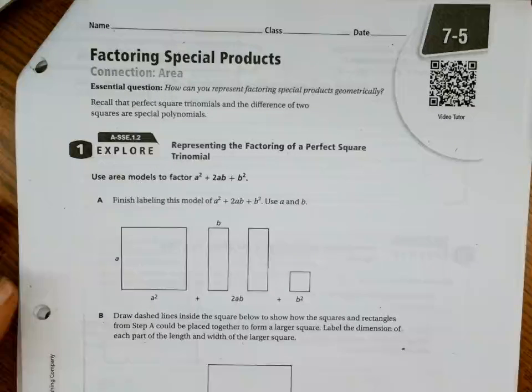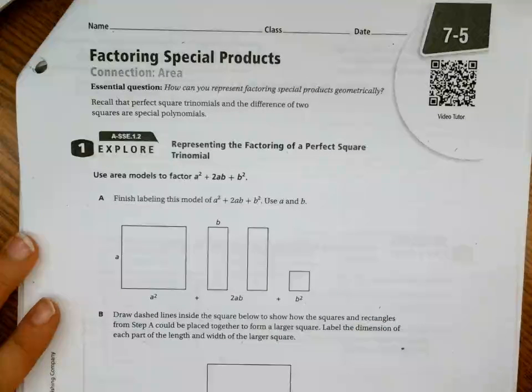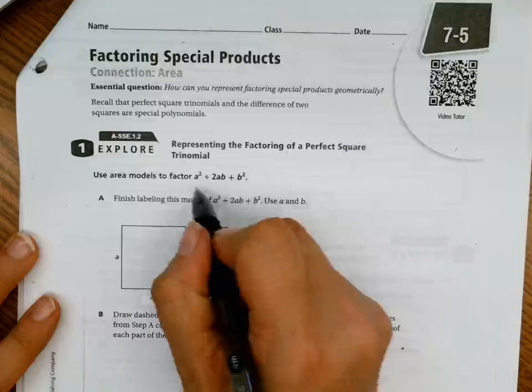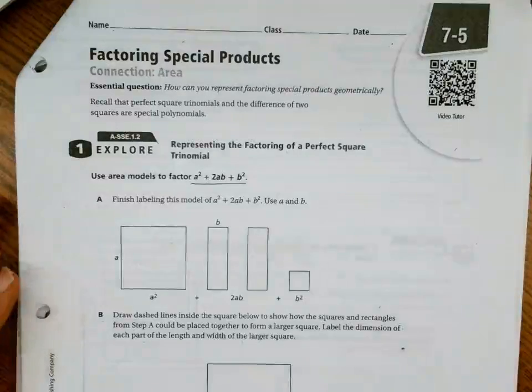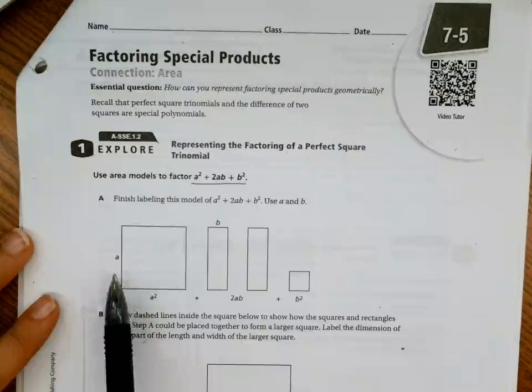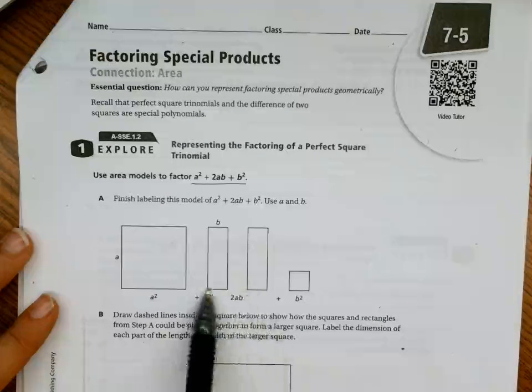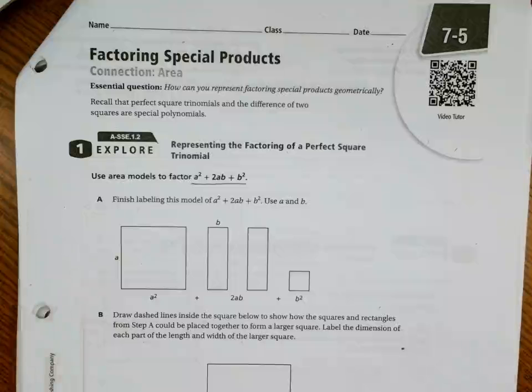All right, so representing the factoring of a perfect square trinomial. If we had a squared plus 2ab plus b squared, they're just literally showing you a representation of what this would look like.